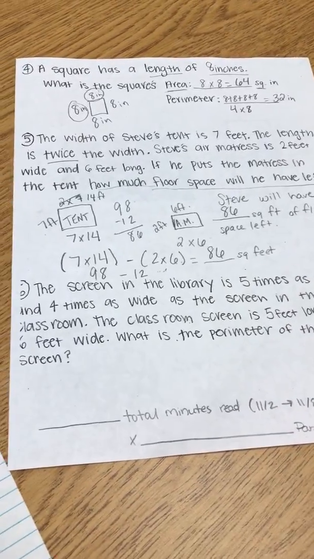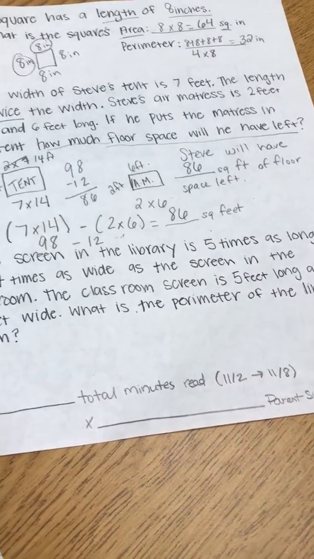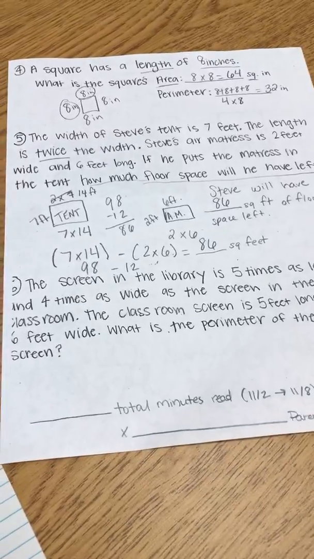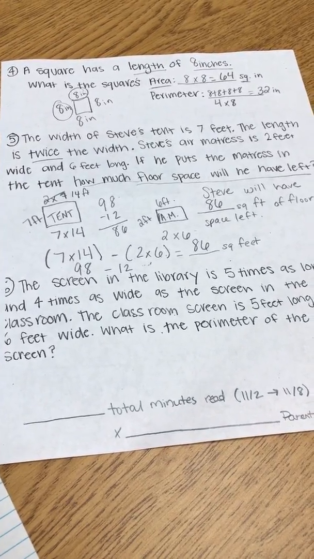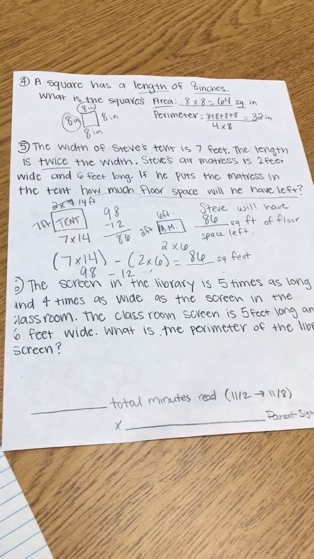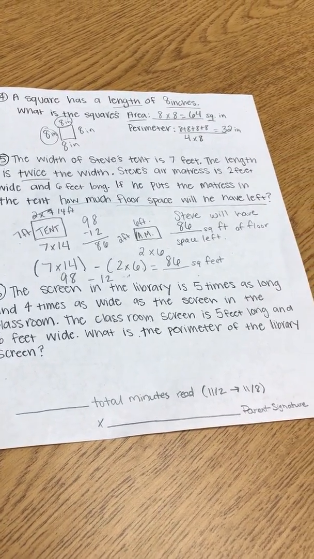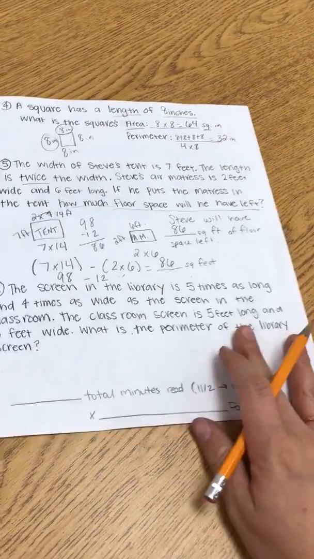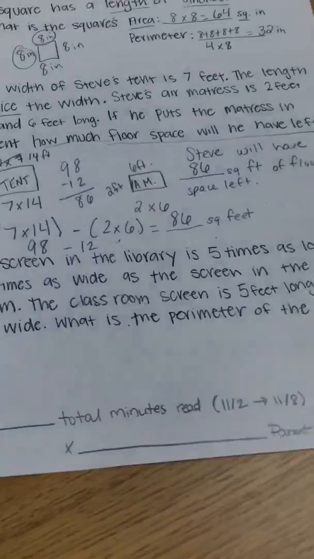Last word problem. The screen in the library is 5 times as long and 4 times as wide as the screen in the classroom. The classroom screen is 5 feet long and 6 feet wide. What is the perimeter of the library screen? So again, this is a multi-step word problem.